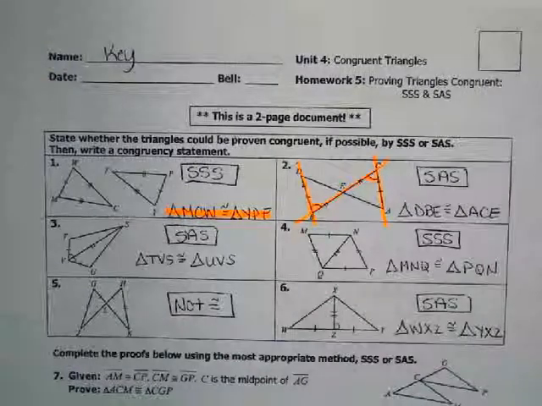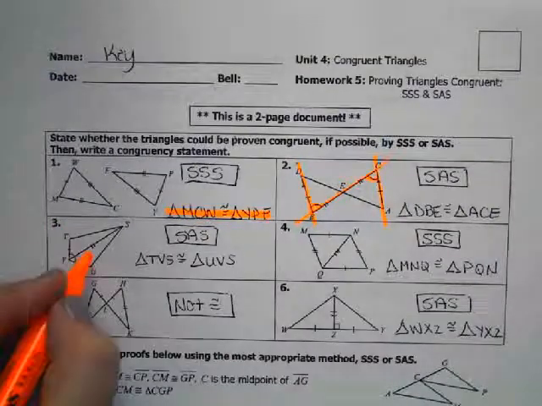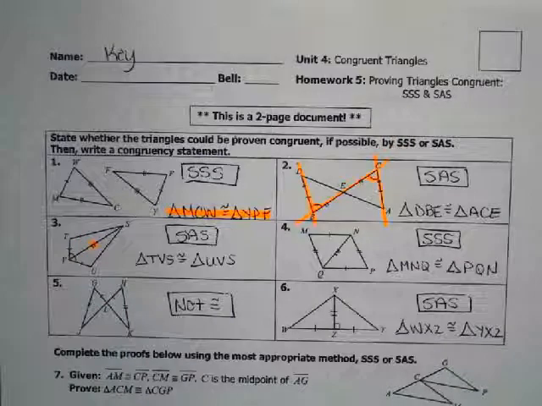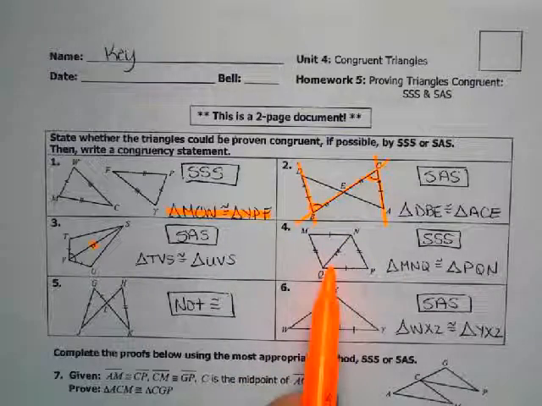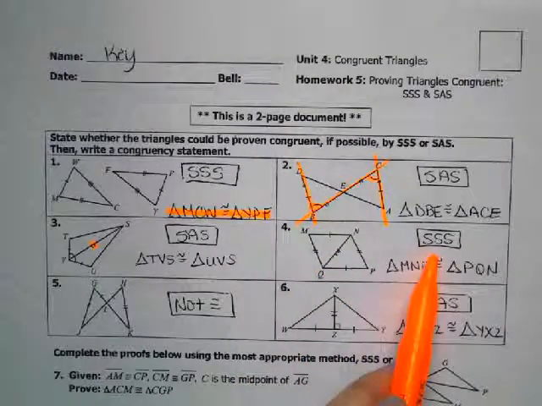For problem number 3, you wanted to mark the shared side TS to make it side angle side. So it's really important that you make all the markings on each diagram. For number 4, again, you have a shared side QN, therefore we have side, side, side.